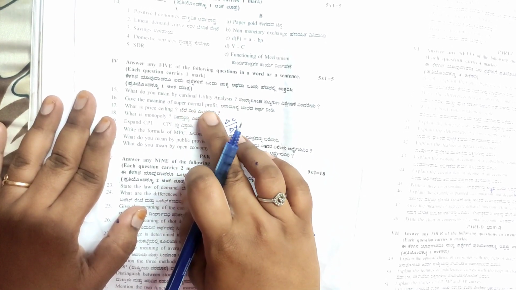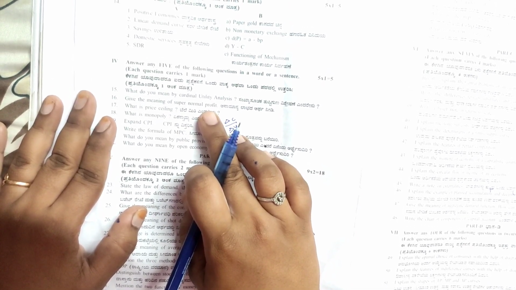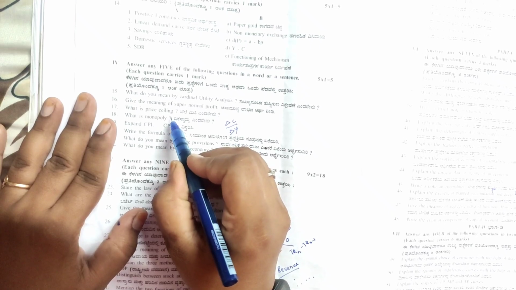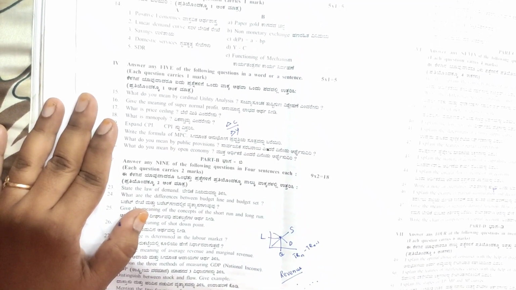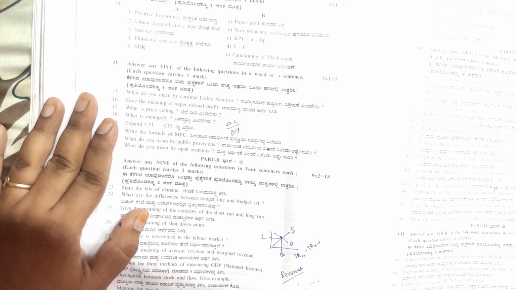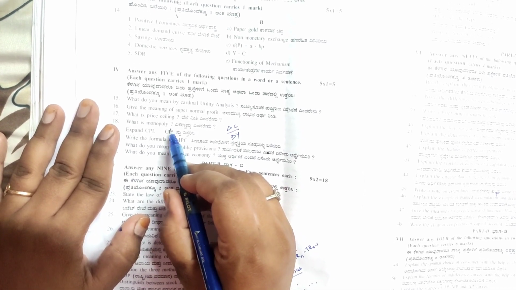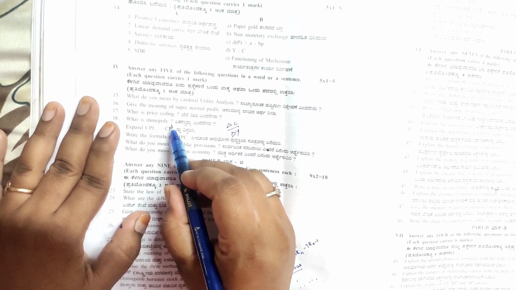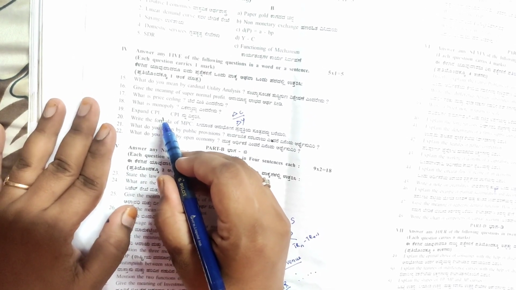Okay, what is supernormal profit? When the firm is earning more than the normal profit, it is called supernormal profit. What is price ceiling? When the government fixes the upper limit of the product price, or the maximum limit of the price, that is considered the price ceiling. After that, what is monopoly? The single ruler or a single seller which has no alternative product is called a monopoly. Expand CPI. CPI is the consumer price index.